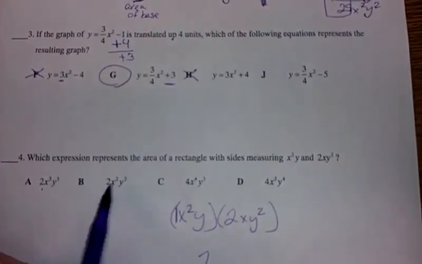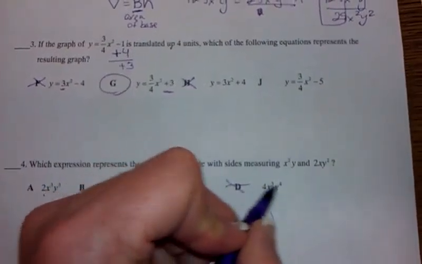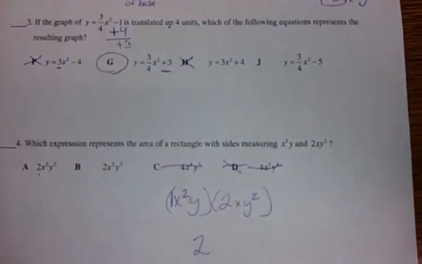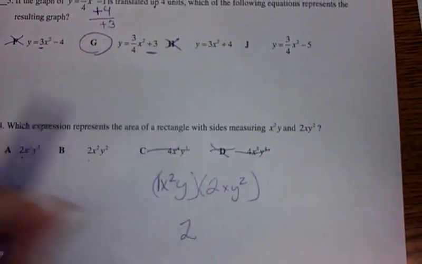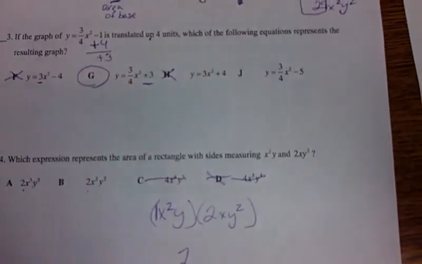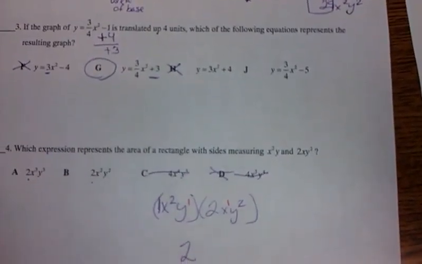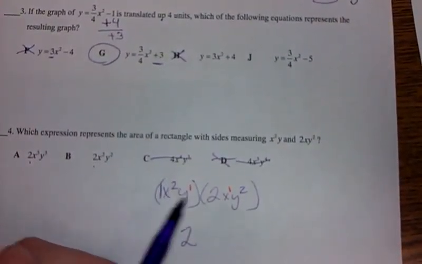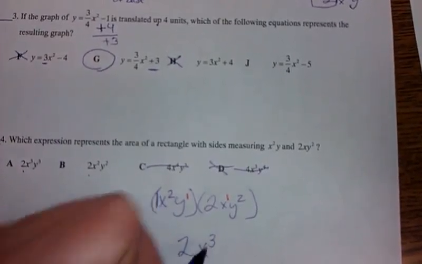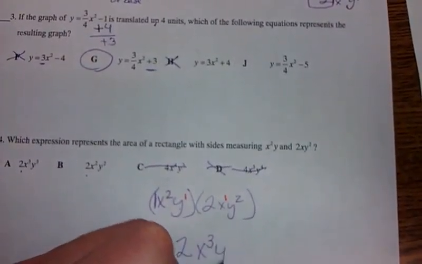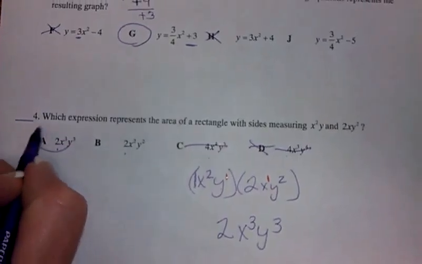There's the 2, there's the 2. Nope, cross those out. If there's no exponent written, that means there's a 1 there. So I have 2 x's and 1 x, which means x to the third. 1 y and 2 y's, y to the third. My answer is A.